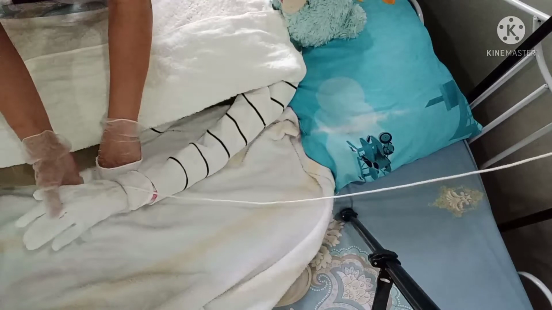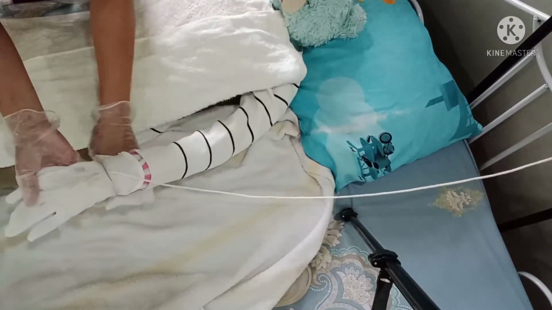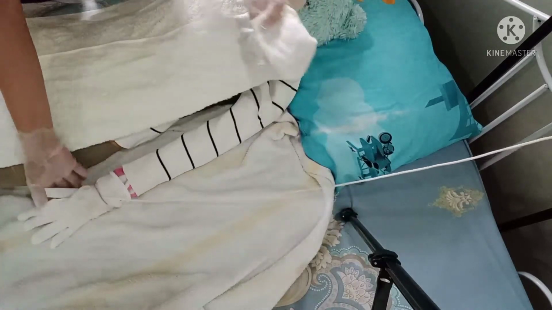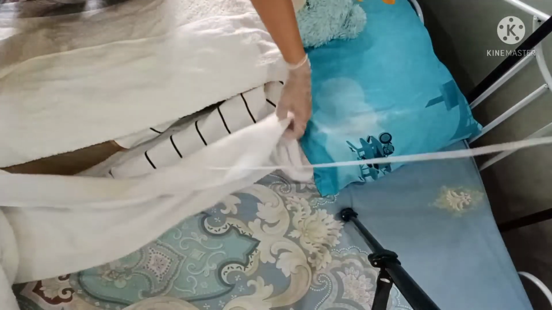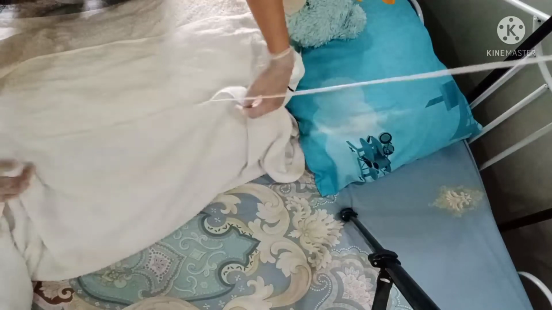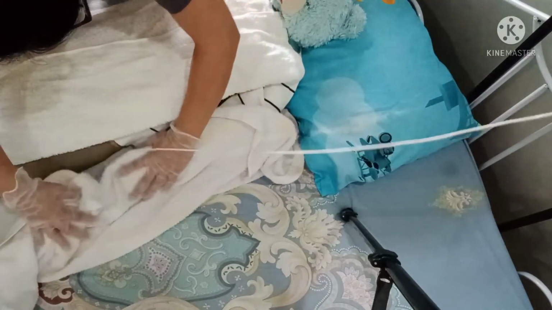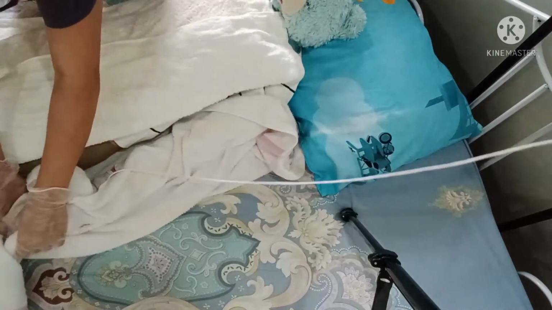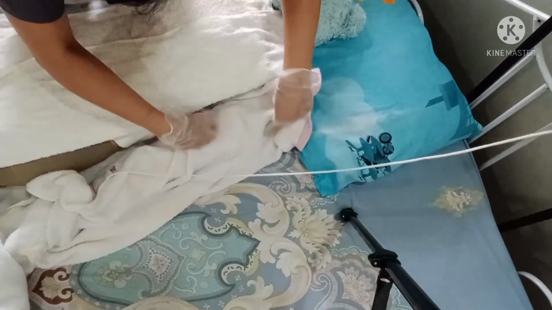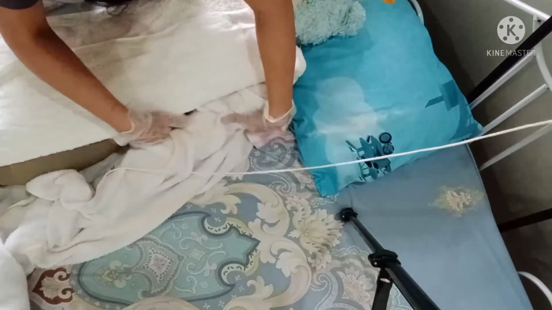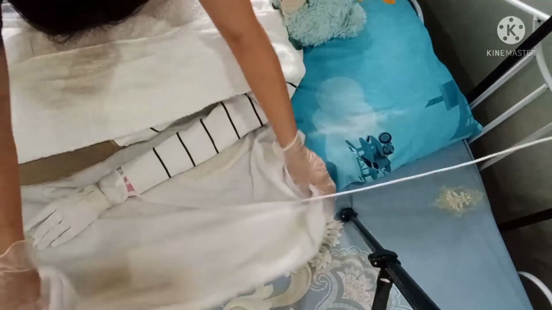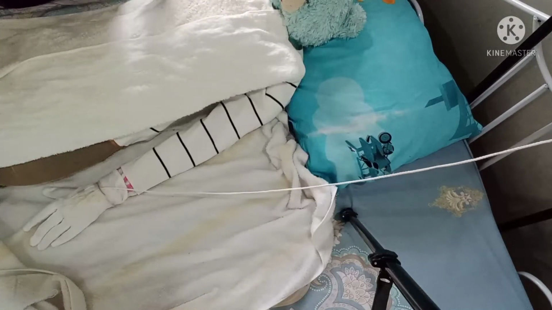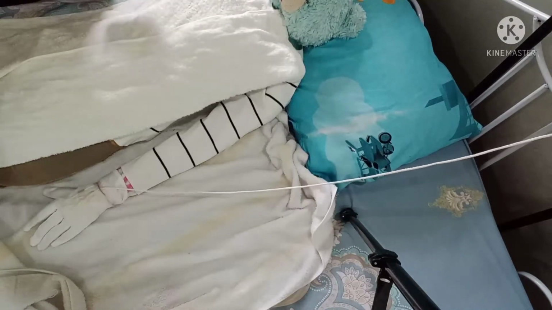Do the same strokes. Then, dry. So, make sure na matuyo nating mabuti ang kanyang kamay, kilikili. And do the same with the other arm.